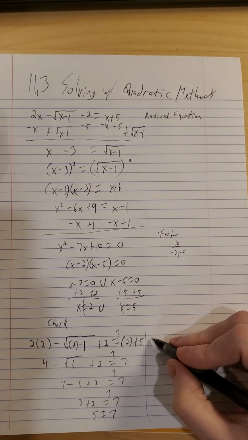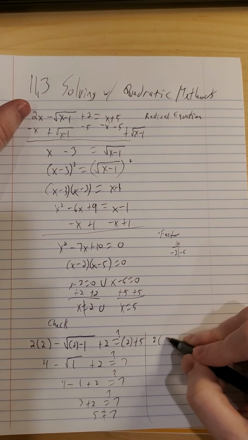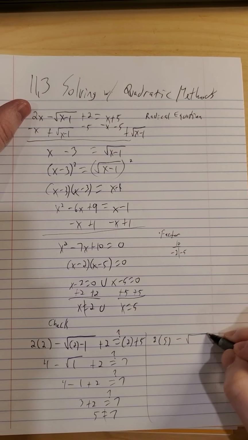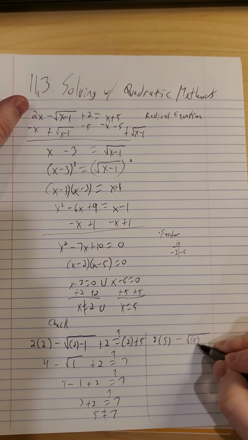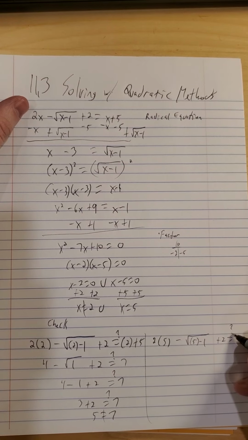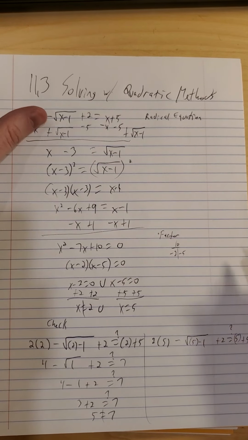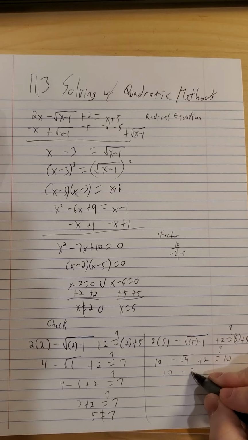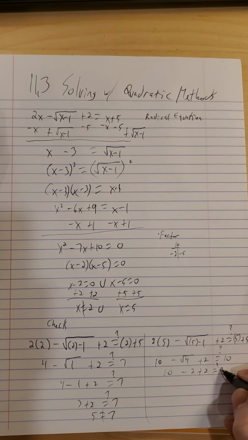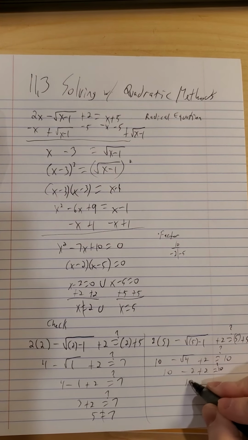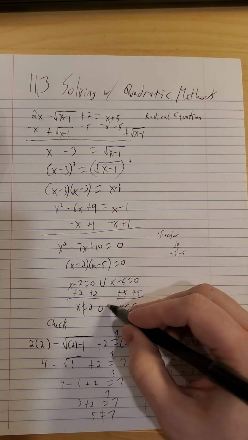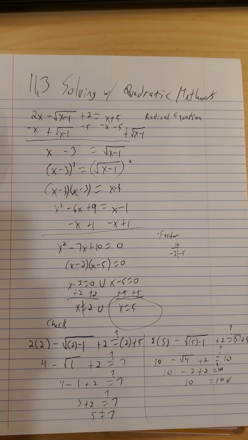We may be able to keep the 5, we're not sure until we plug it in and see. So 2 times 5 minus square root of 5 minus 1, plus 2, is possibly equal to 5 plus 5. Or I was going back to the original. So we have 10 minus square root of 4, plus 2, possibly equal to 10. And we have 10 minus 2 plus 2, possibly equal to 10. 10 equals 10. That does work. So we will circle up the x equals 5. We do get to keep that one.